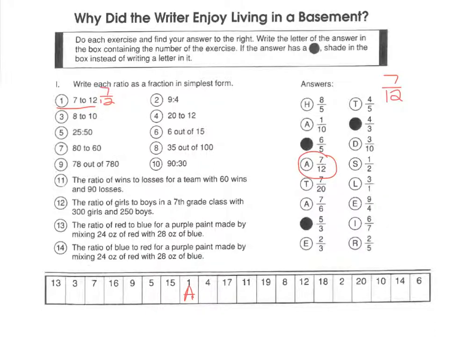Let's try number 4 over here. They said the ratio is 20 to 12. So 20 goes on top. And since these are both even numbers, I know I for sure can divide by 2. But I also know that I can divide by 4, and that's going to be my greatest common factor. So I'm going to use that.